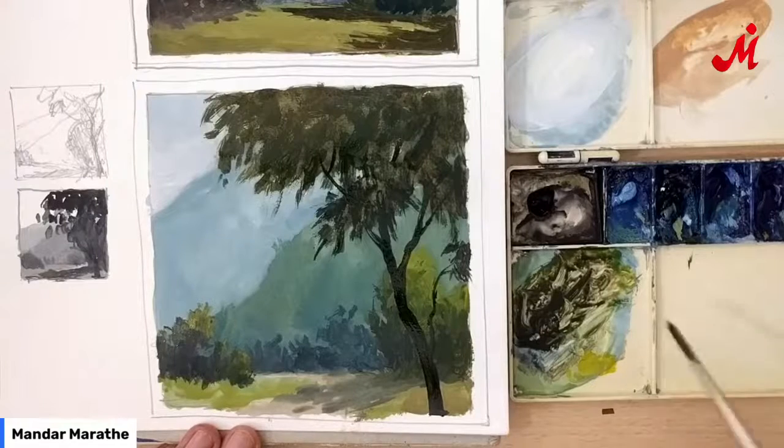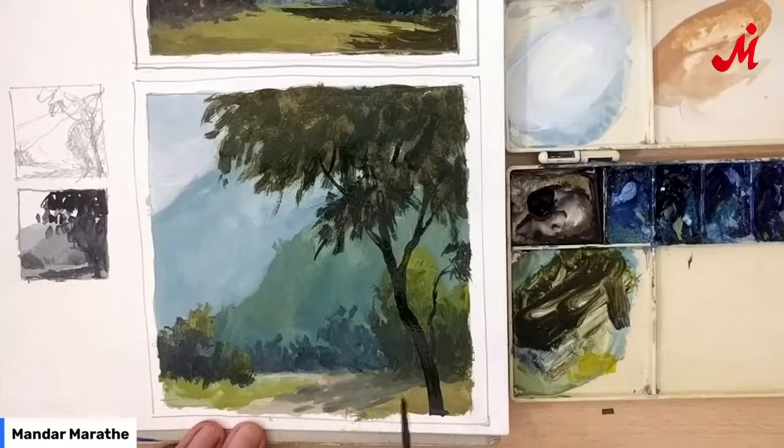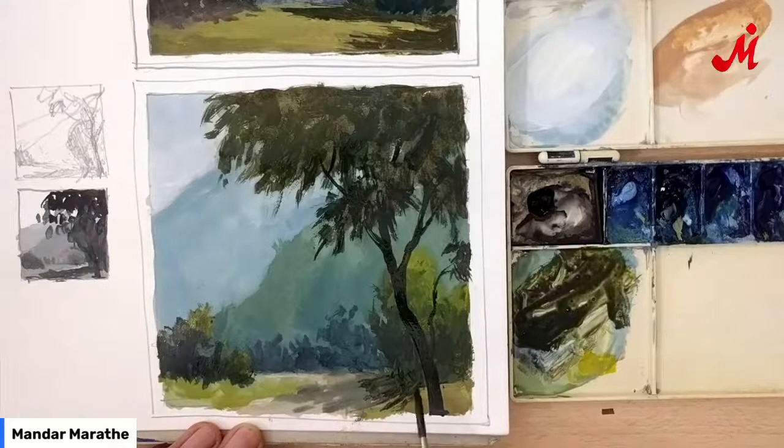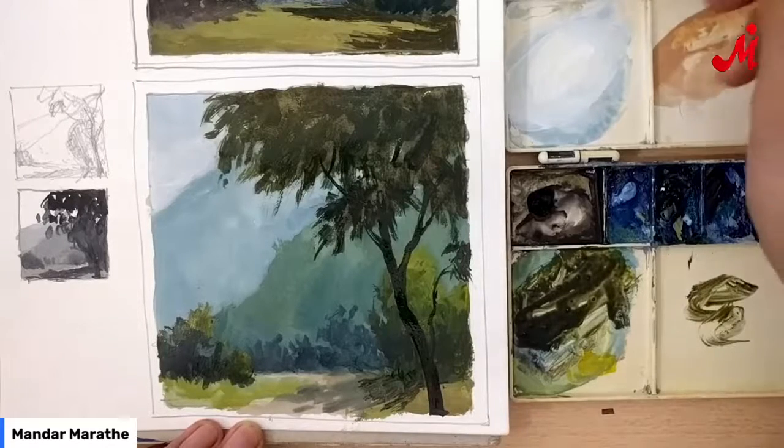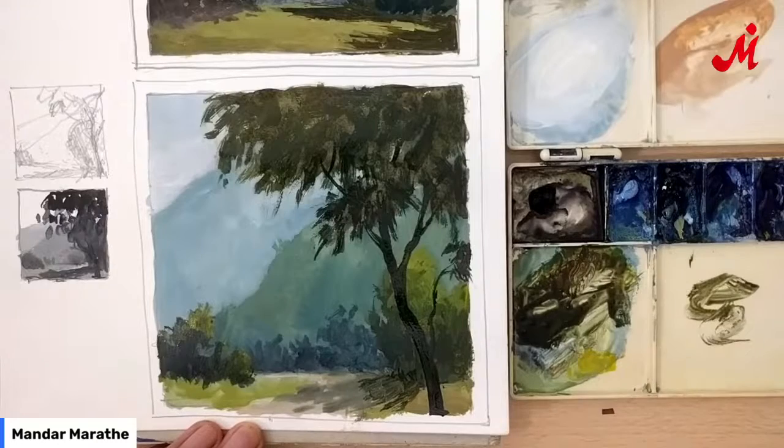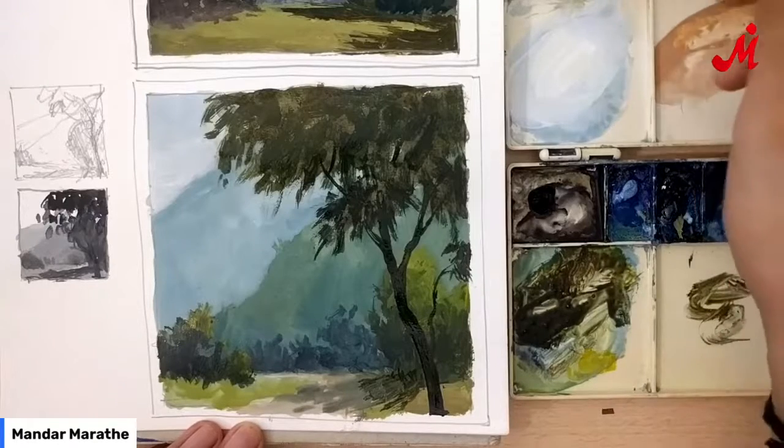And I need to make the shadow dark here. And the shadow will be much warmer because it's falling on the road here.